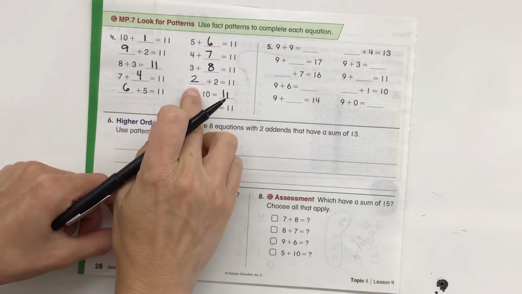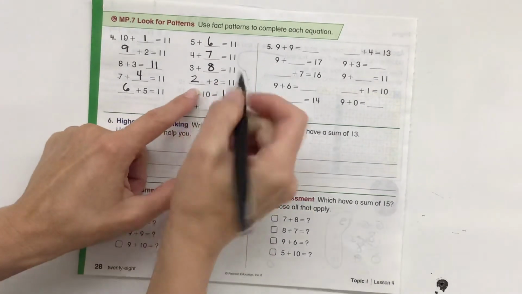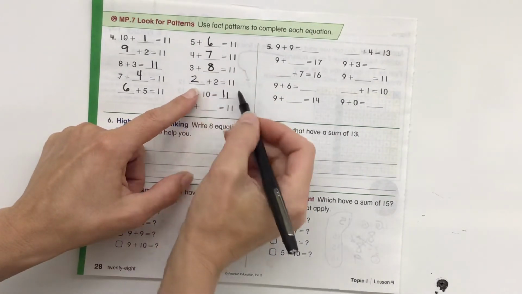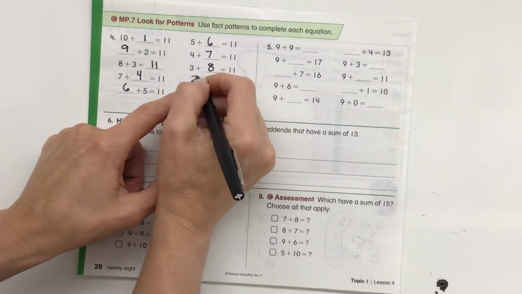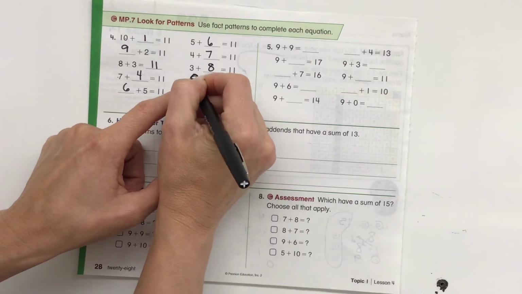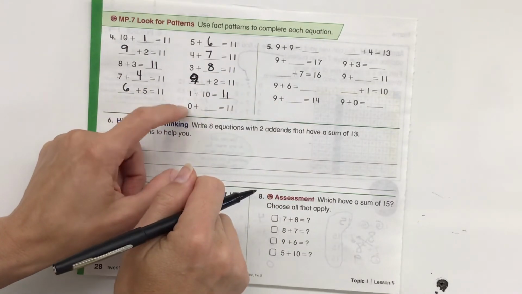Oh, this one tricked me. Take a look at this. This one tricked me. All right, so I was looking at the pattern, but this is why we have to double check. 2 plus 2 equals 11? Nope, 2 plus 2 does not equal 11. It's going to be 9 plus 2 equals 11.